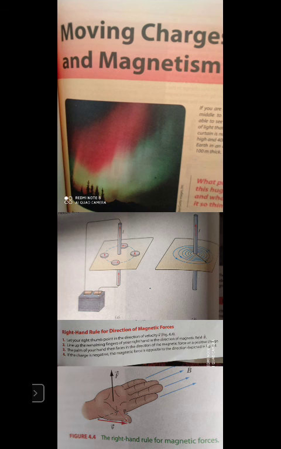Electric force is given by the product of charge and the electric field, whereas the magnetic force on a charge is directly proportional to the amount of charge, proportional to the velocity component perpendicular to the direction of the field, and directly proportional to the magnetic field strength.